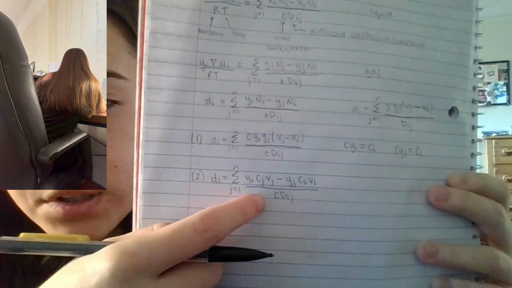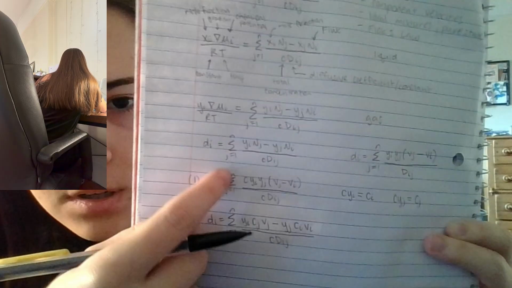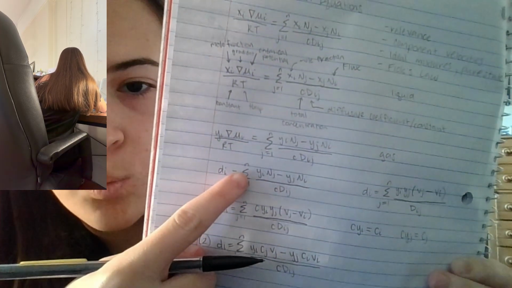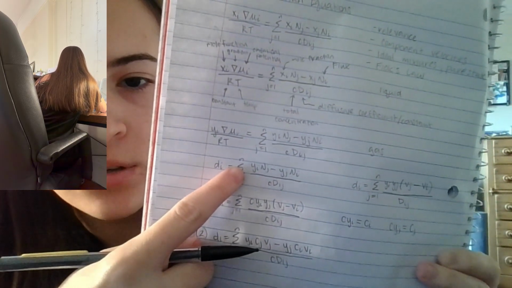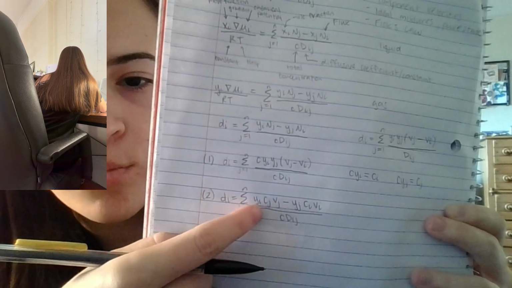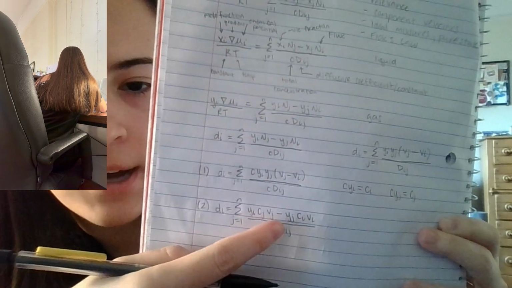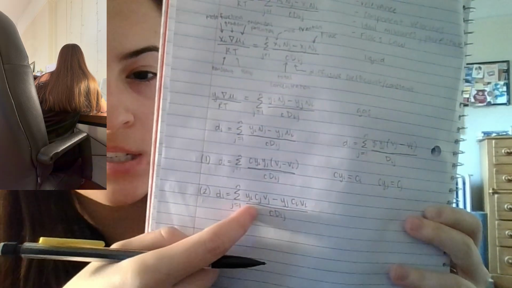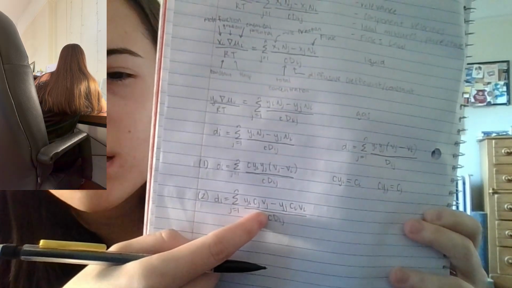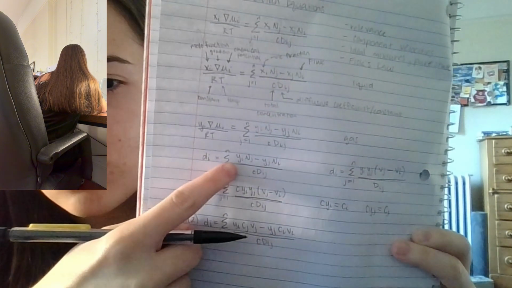So we're slowly but surely getting there. You'll notice that we have y_i here in the original equation and y_j, and we already have those here, y_i, y_j. Now we just need to simplify the concentration of j times the velocity of j to equal the flux.